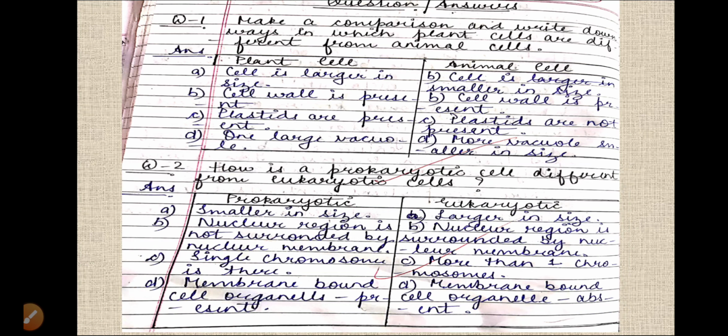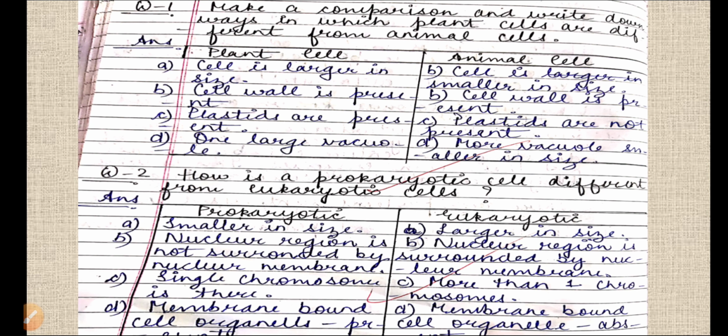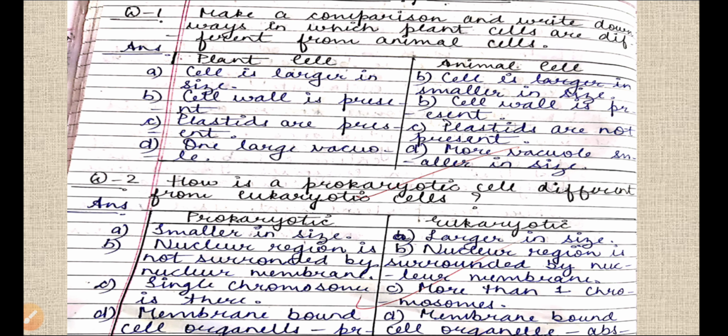Let us see the textbook questions of this chapter. Make a comparison and write down ways in which plant cells are different from animal cells. Plant cells differ from animal cells because, first, the cell is larger in size in plant cells. Cell wall is present in plant cells. Plastids are present in plant cells and there is one large vacuole. Animal cells are smaller in size. The cell wall is absent. Plastids are not present and there are more vacuoles, smaller in size.